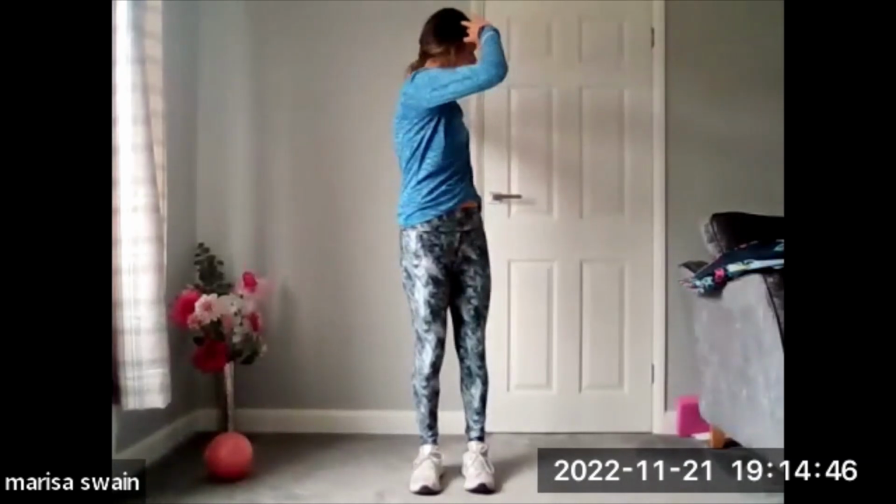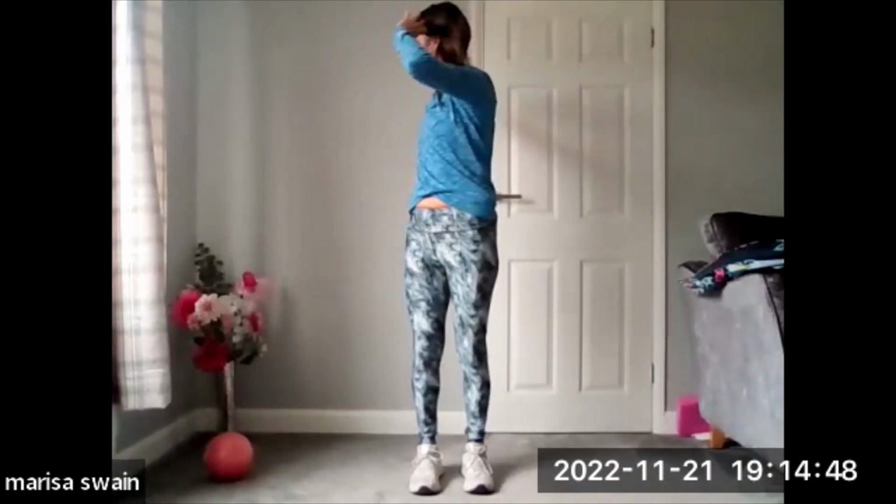I'm going to step in forward. I'm going to drop the back knee. I'm going to lift up and turn. I'm sorry, place it back. Then, talking about turning, I'm going to turn to my right and I'm going to turn to my left.